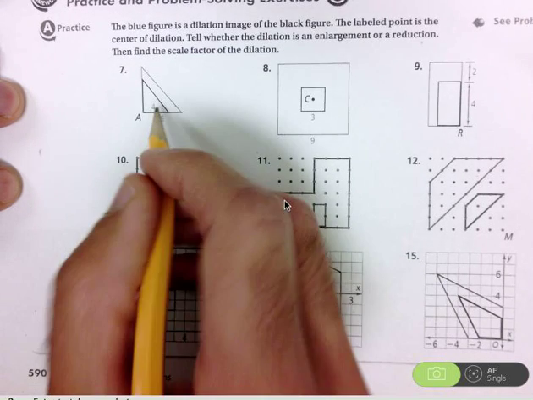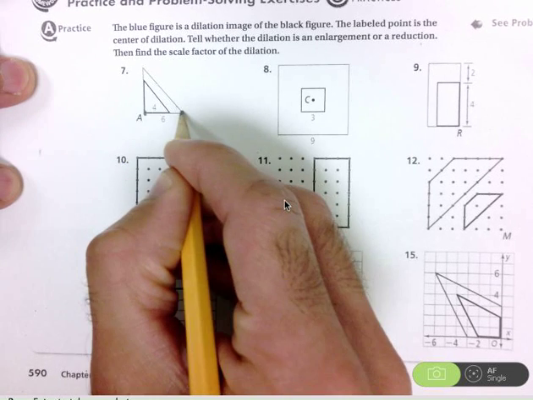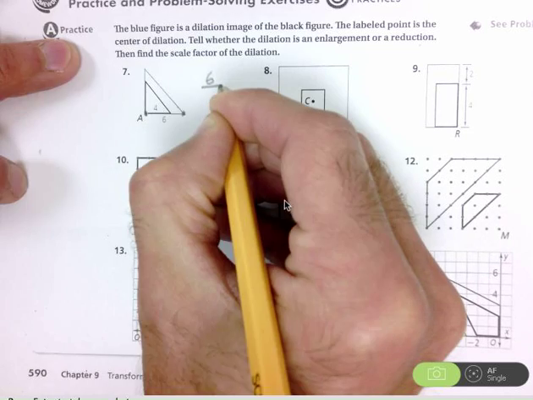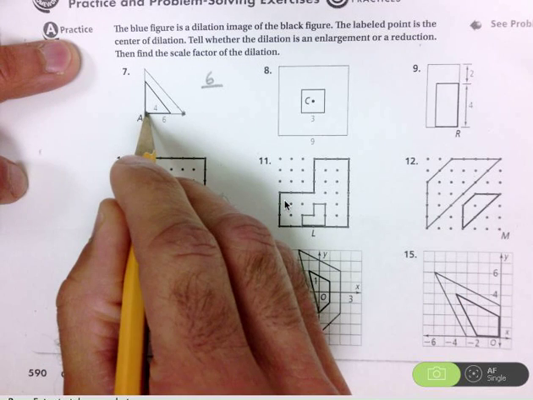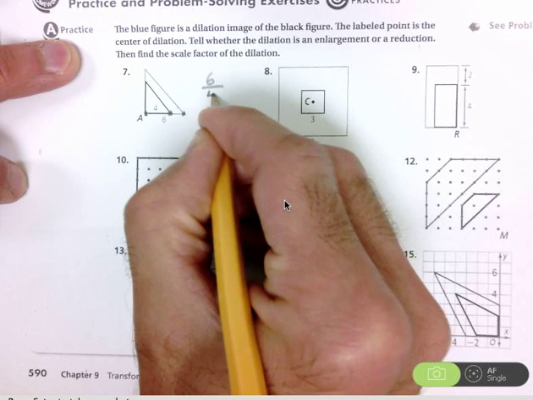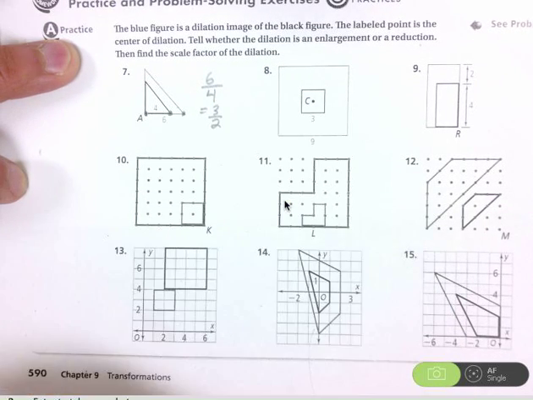So to find the scale factor, you go from the center of dilation out to your new point. That distance is 6. And you divide by the corresponding distance. The center of dilation to the original point would have been 4. So that scale factor is 3/2.